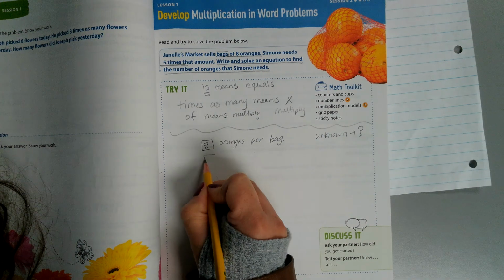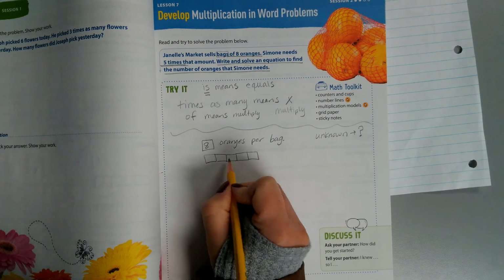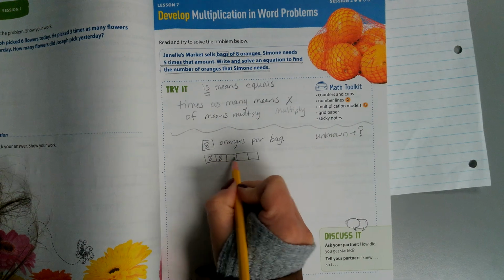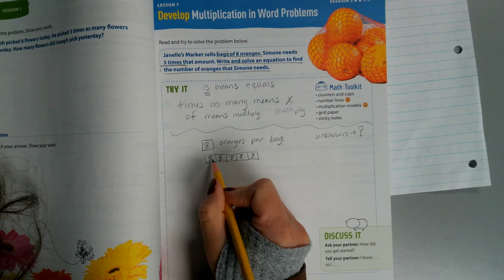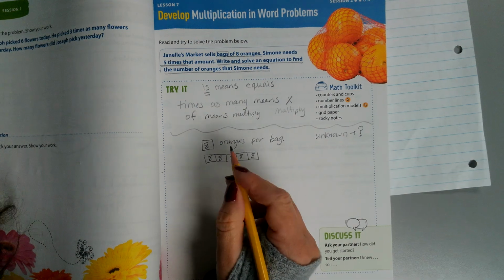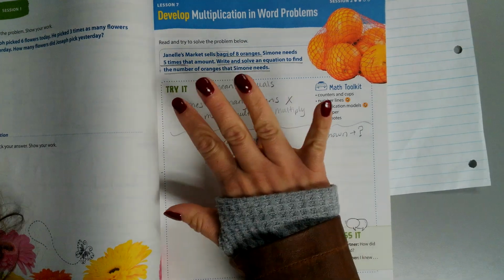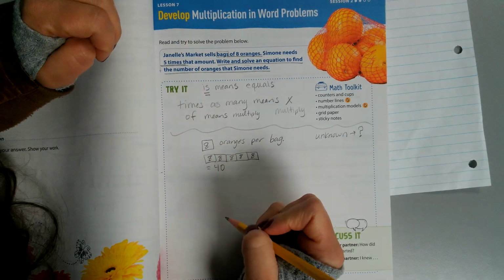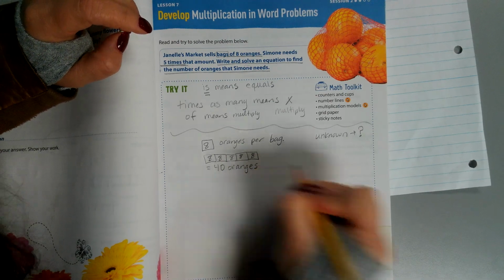Well, Simone needs 5 times that amount. So 5 times means that we're going to draw 5 boxes. And then what number are we going to put in each box? That OG number, 8 oranges per bag. Okay. So we don't know our 8s song yet, but we know how to count by 5. So how many times should we count by 5? 8 times. So we'll go 5, 10, 15, 20, 25, 30, 35, 40. So that means that our answer is 40. She's going to need 40 oranges. That is how many oranges Simone is going to need.